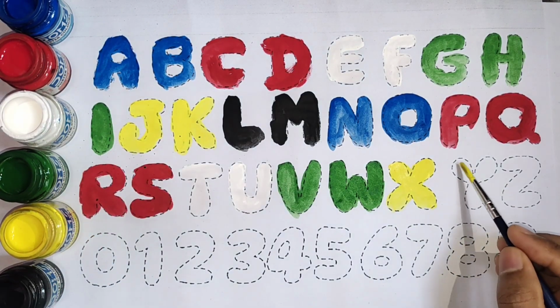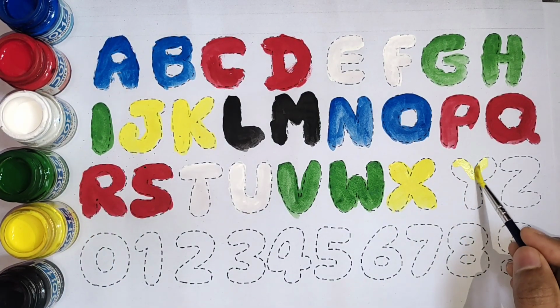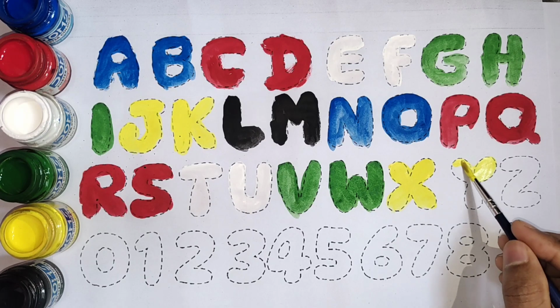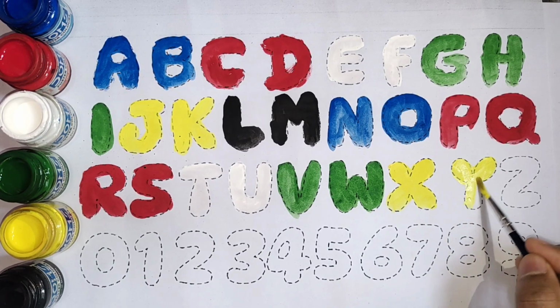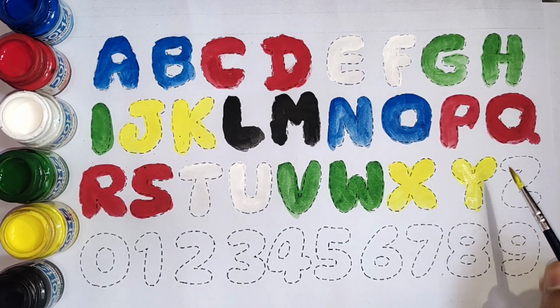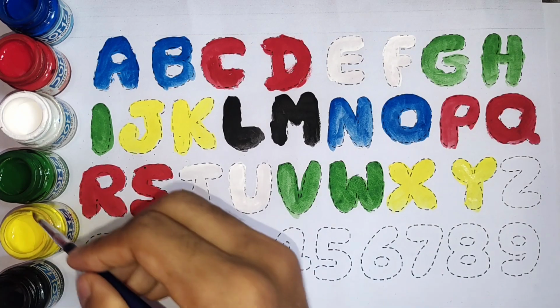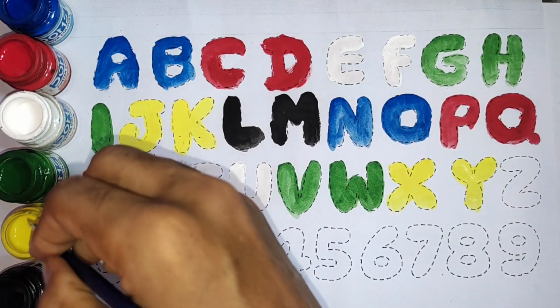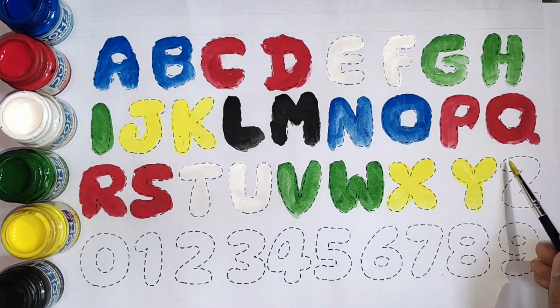And now we are coloring Y. Y for yolk. The last one is Z. Z for zebra.